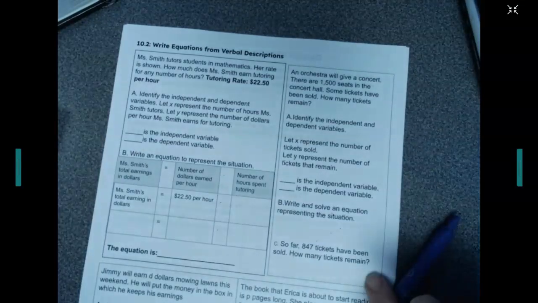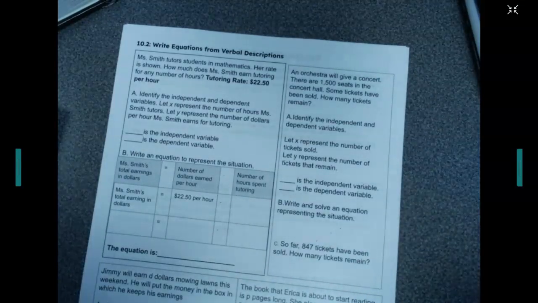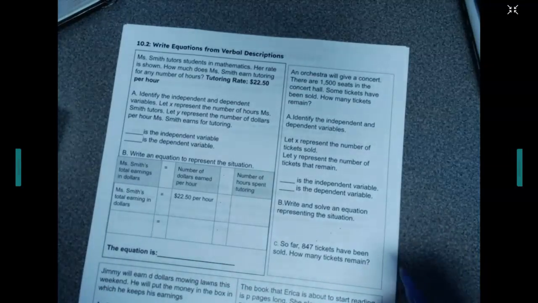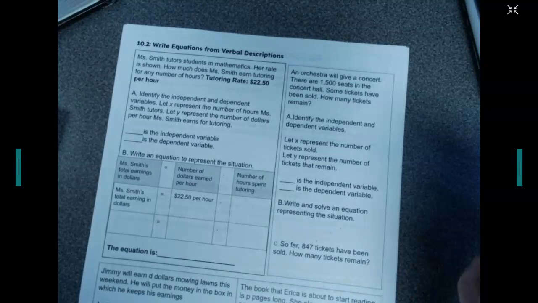Okay, this is Module 10, Lesson 2. We're going to write equations from verbal descriptions. So if you need to talk out loud to yourself as you're doing this, I would suggest doing that, because verbal descriptions, that means we're ready to say them out loud.